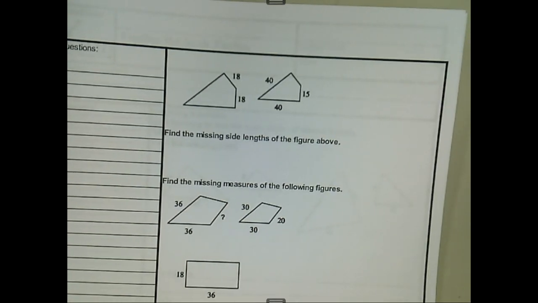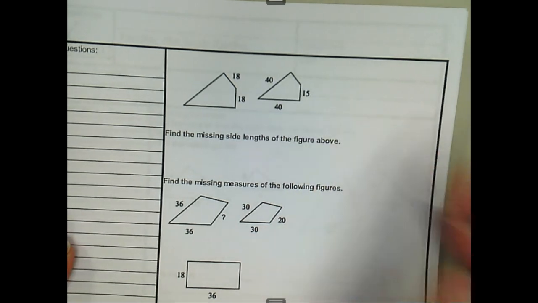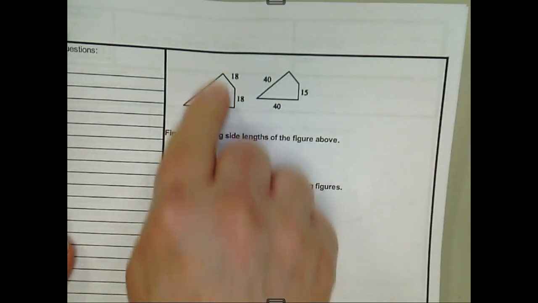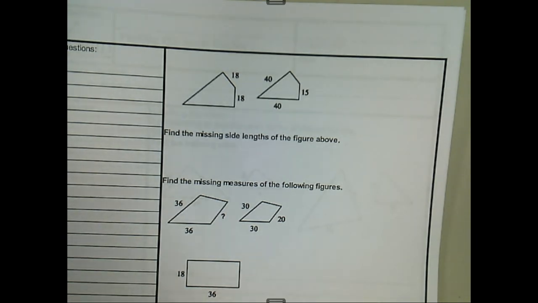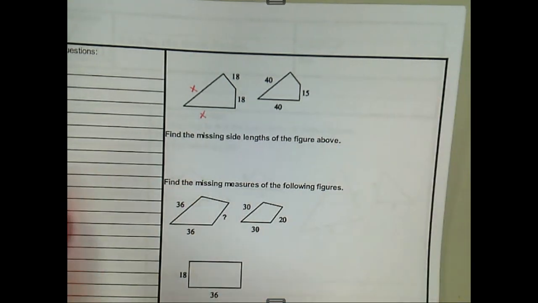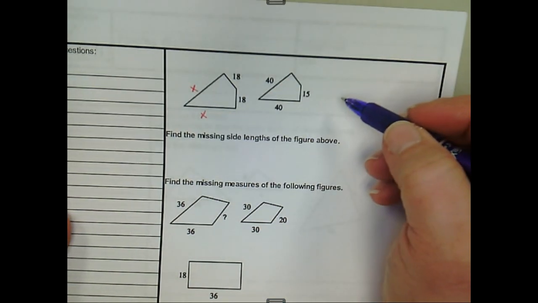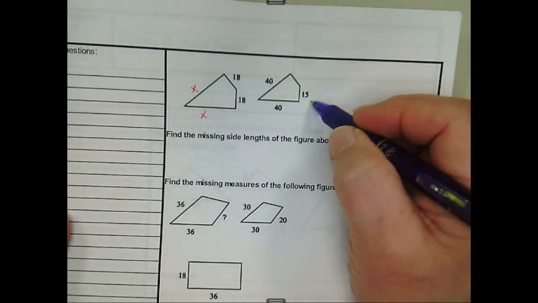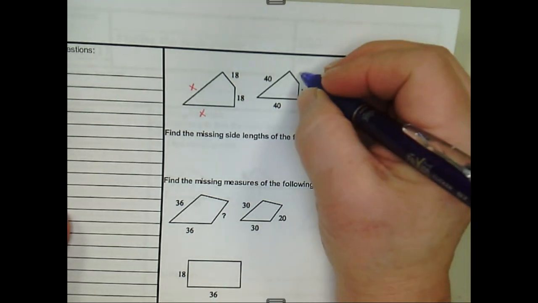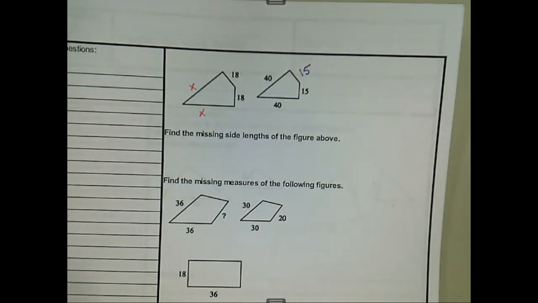Okay, so I'm still looking for scale factor, but I'm also finding the missing side lengths. I'm going to think, if this is 40 and this is 40, I don't know what these two are, but they have to be the same. So this one's X and this one's X. I've got 18, I've got 18. I've got 15, I've got 15 would be the correct answer.